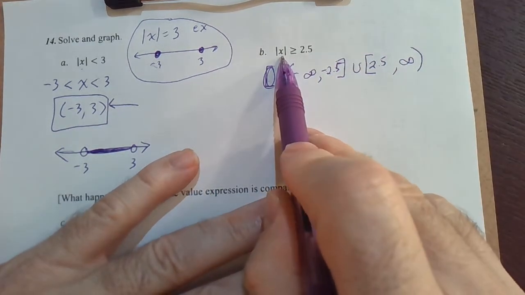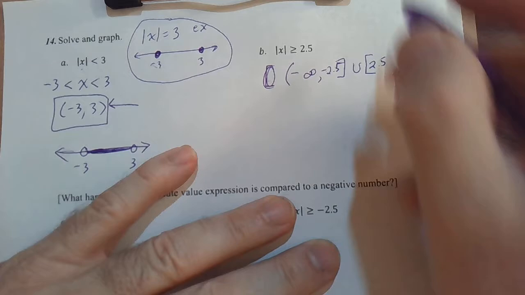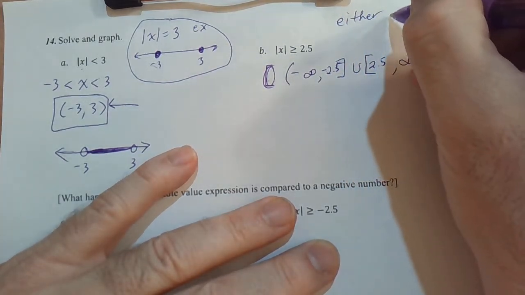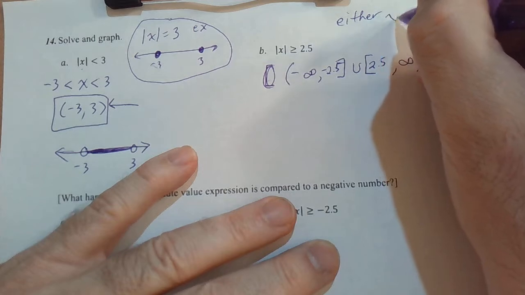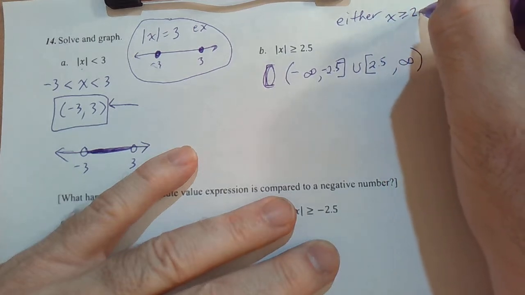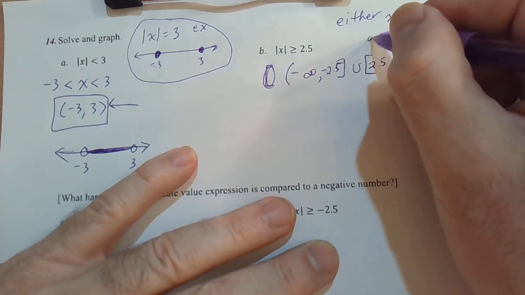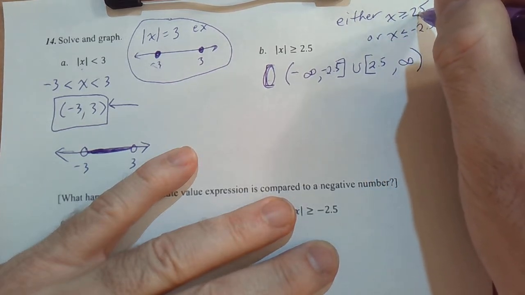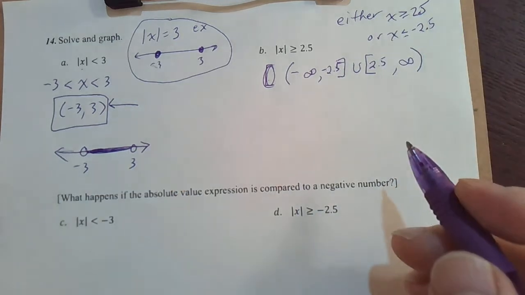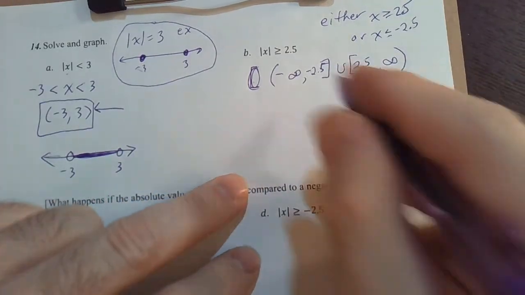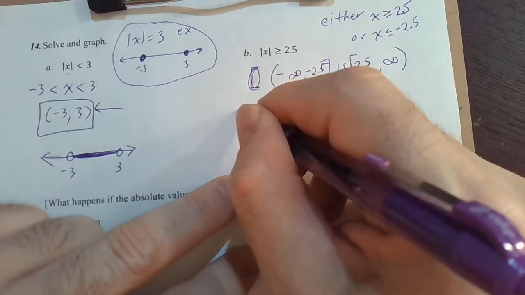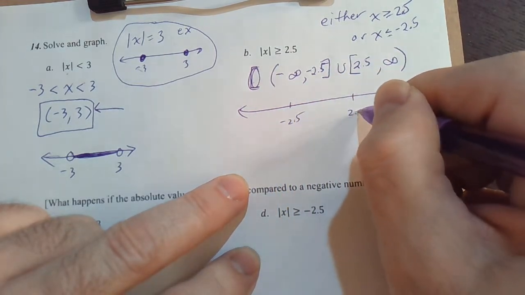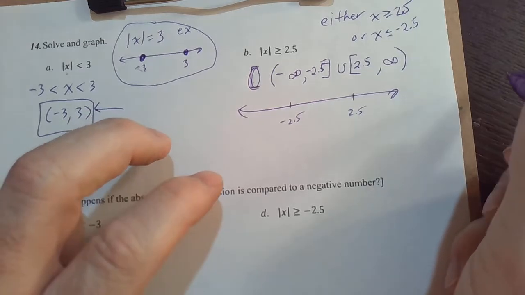Because this is all the numbers that are either, remember from the definition, this means either x greater than or equal to 2.5 or x less than or equal to negative 2.5. So this is a solution, and if you graph it, all you have to do is put a negative 2.5 there, put a 2.5 there, and shade outward from them.